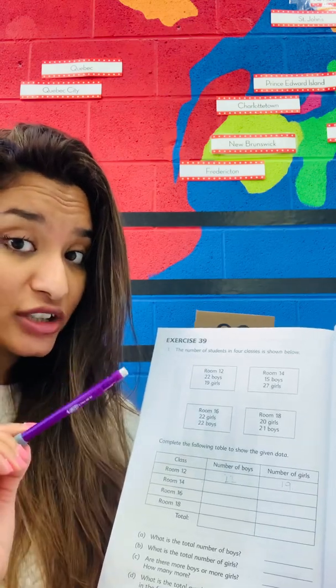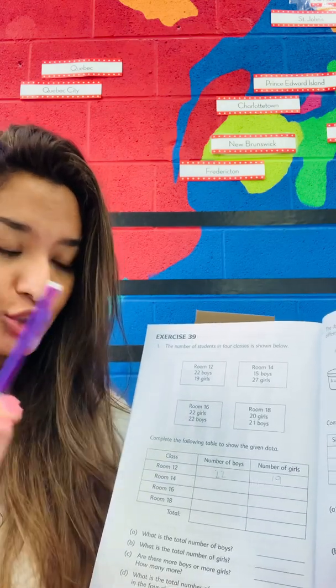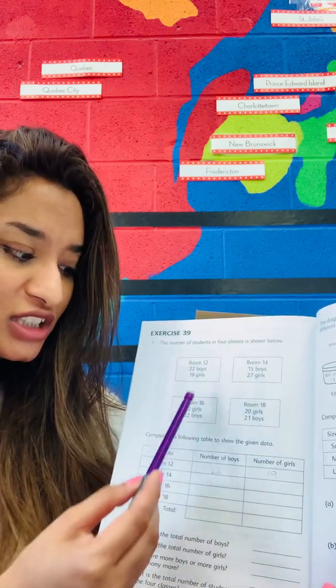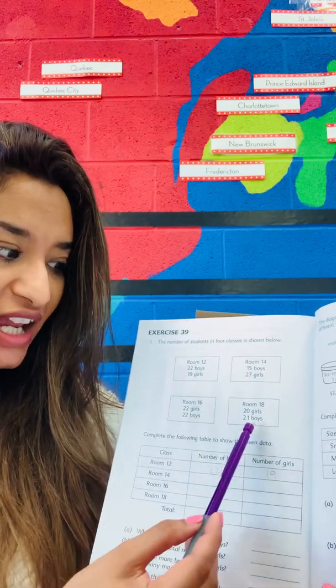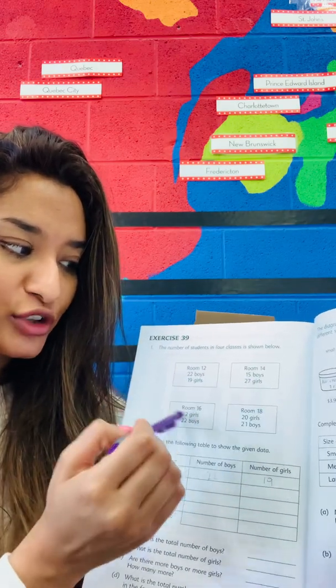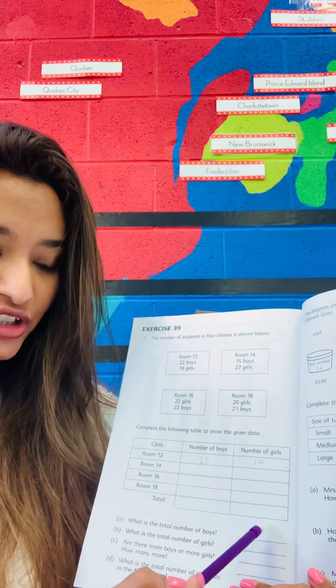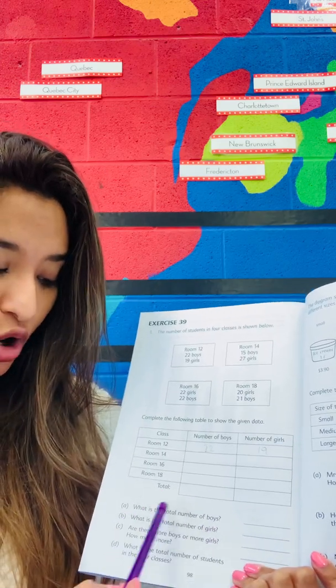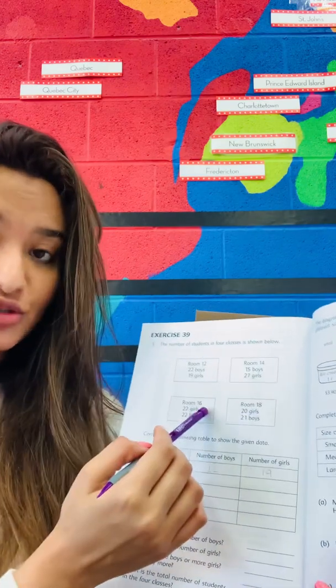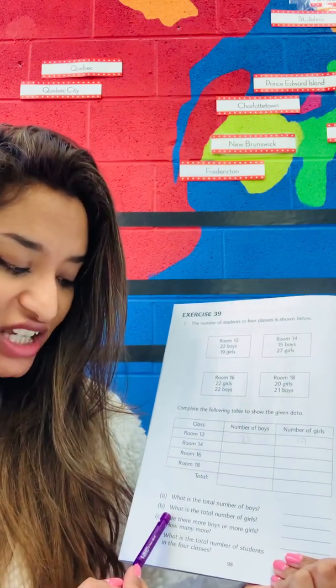So the answer is, if you thought it's adding, you're absolutely right. All we need to do is look at 22, 15, 22, and 21, and add all these four numbers to get the answer here. Does that make sense? So all these questions are related to the information that is over here. Then you're going to go to the second question.